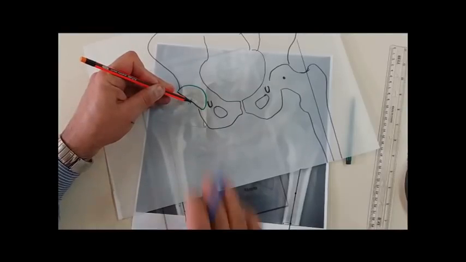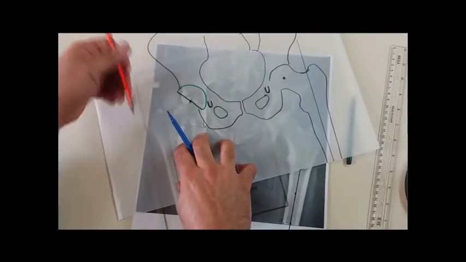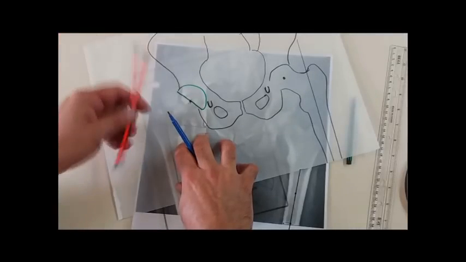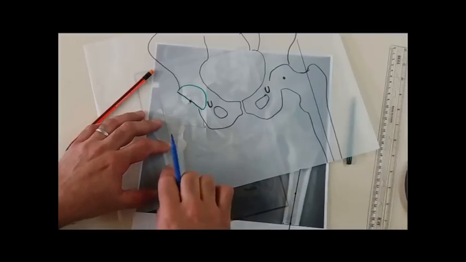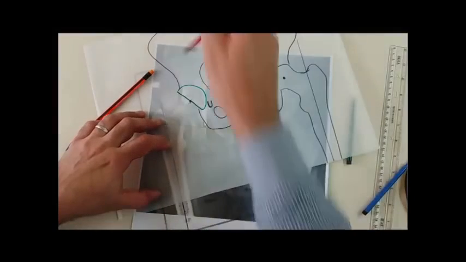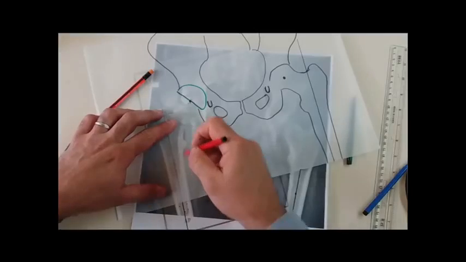By doing this, I will trace or put my landmarks in the tracing paper, all the things regarding the radiograph as well as the template regarding this site. So I will draw by this red line the femur.